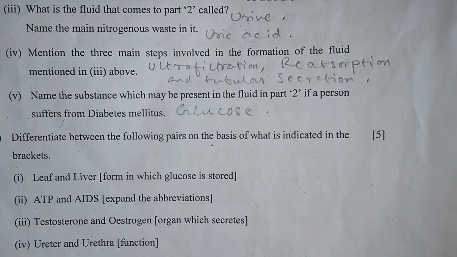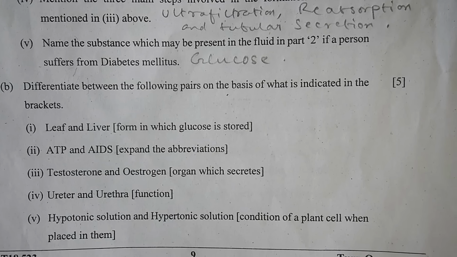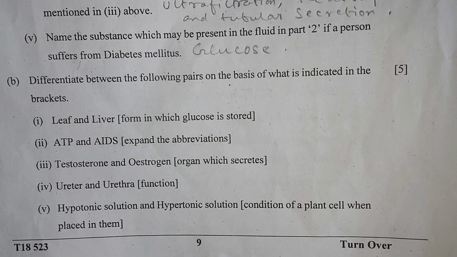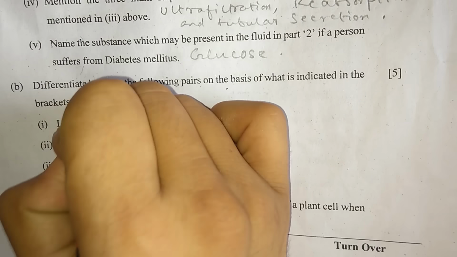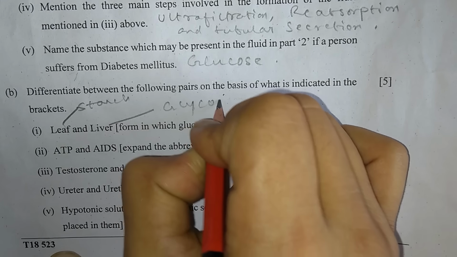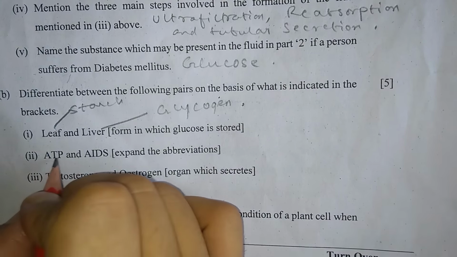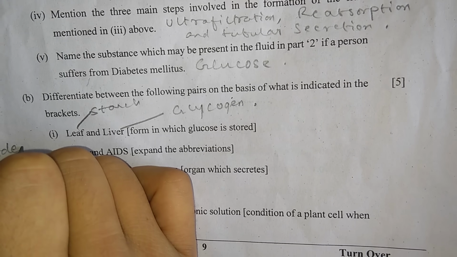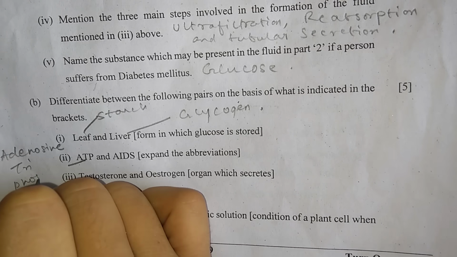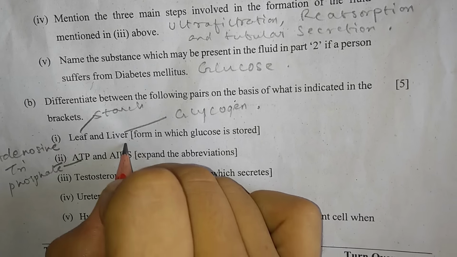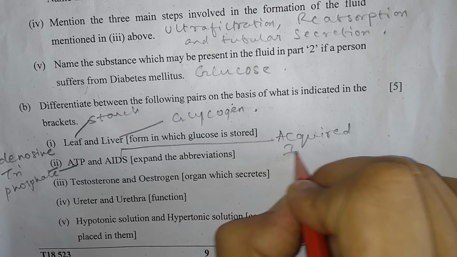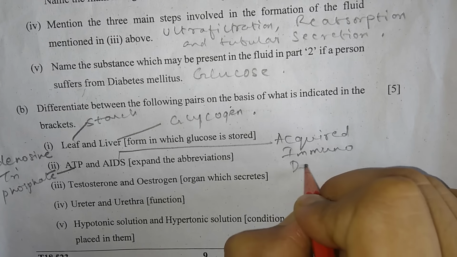In B, you have to differentiate between the following pairs on the basis of what is indicated in the brackets. In number 1, leaf and liver by form in which glucose is stored. In leaf, glucose is stored in the form of starch, and in liver it is stored in the form of glycogen. ATP stands for adenosine triphosphate, and AIDS stands for acquired immunodeficiency syndrome.